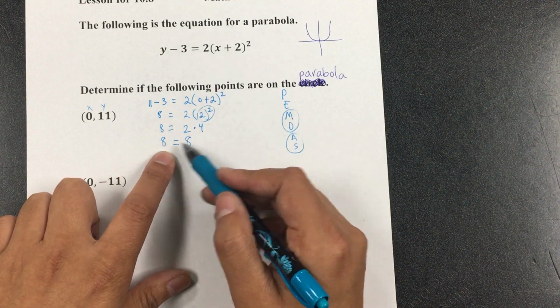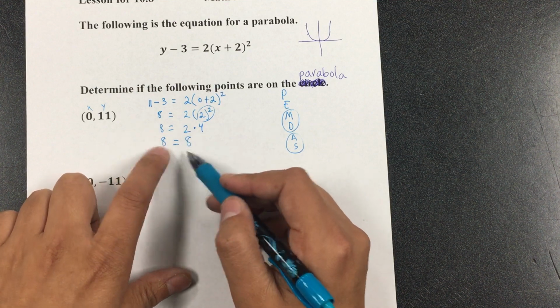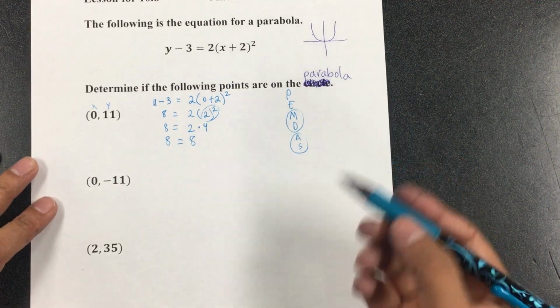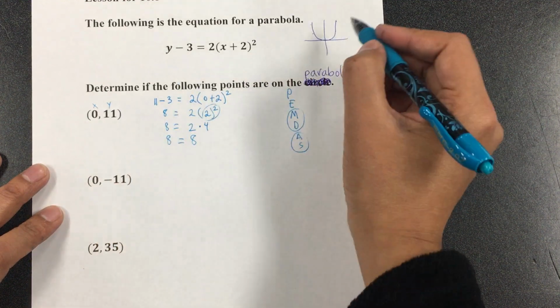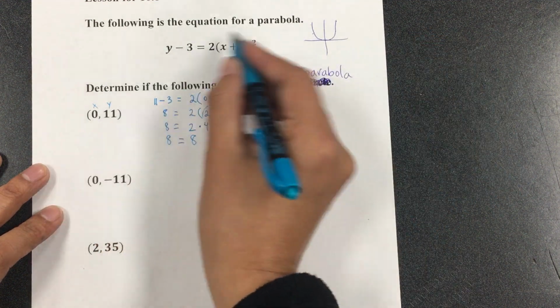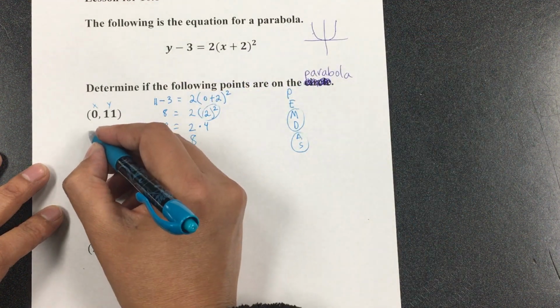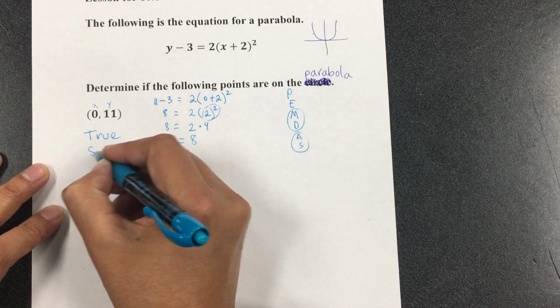Since they are equal on both sides, they have the same measurement or the same number. That means that this falls on the parabola of this equation. So we can say true solution.